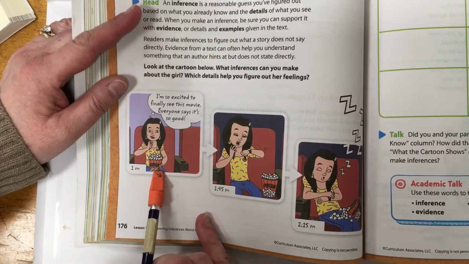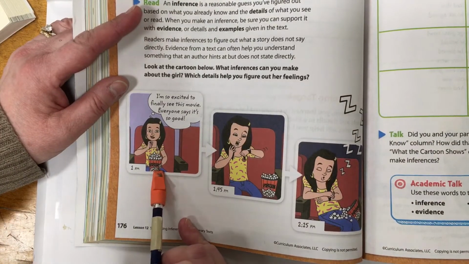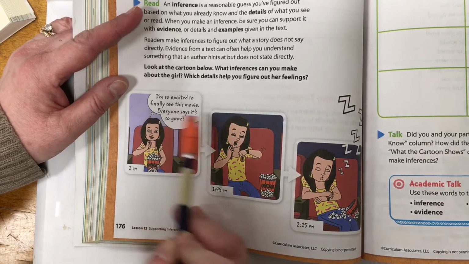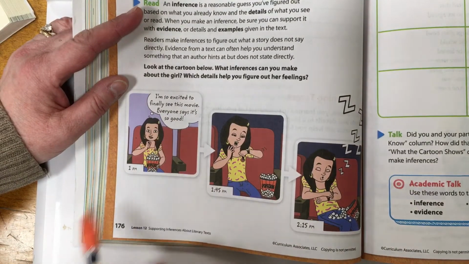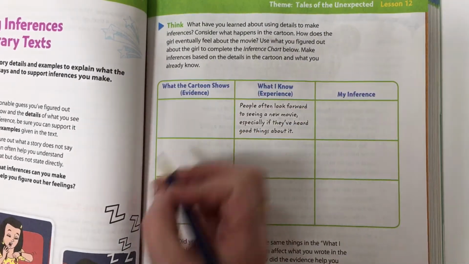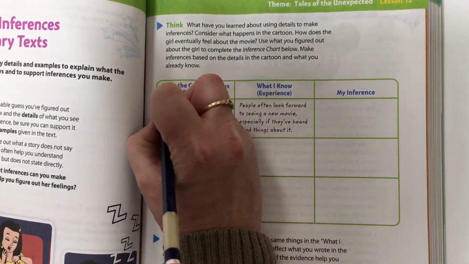Well, when I look at the first box, I know that she wants to see a movie that everyone says is good. And right here, she looks wide awake. So, in this top left box, that's what I'm going to write.